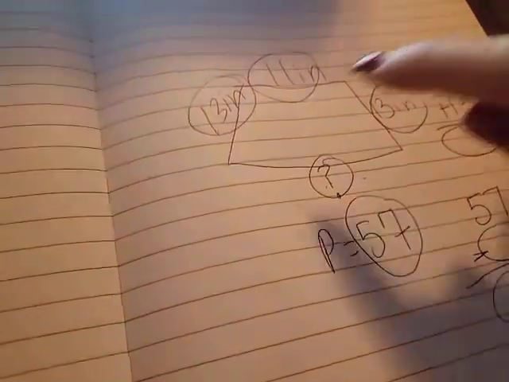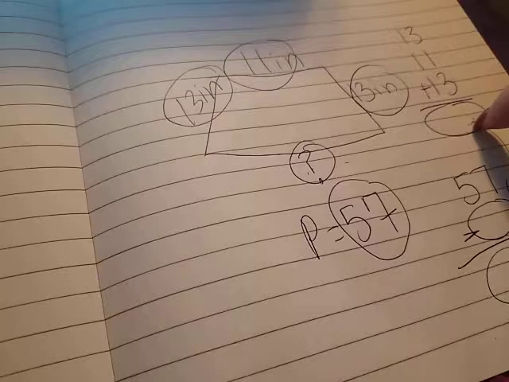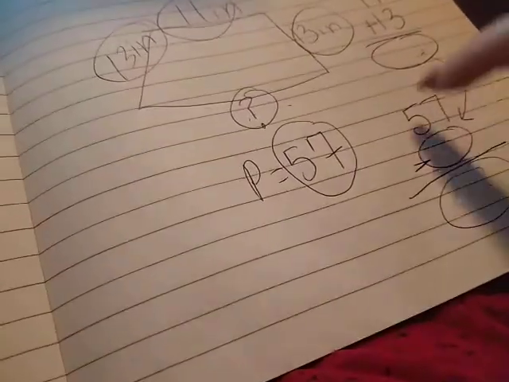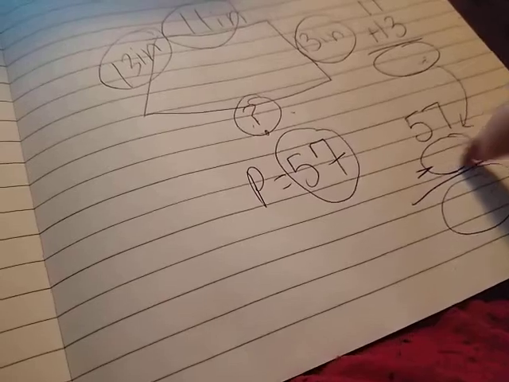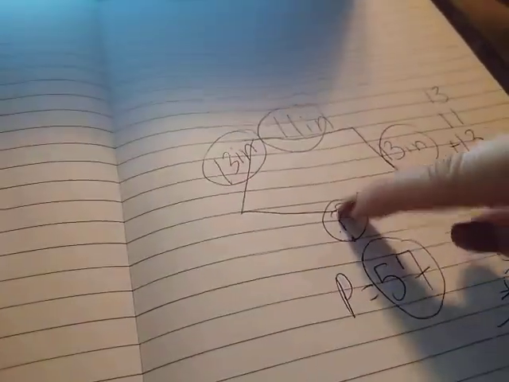Okay, so again, add 13 plus 11 plus 13. Get that answer and take the perimeter and subtract it. 57 minus your answer, and that will give you a new answer. And that's the answer that goes right here. And you would write that number below. Next.